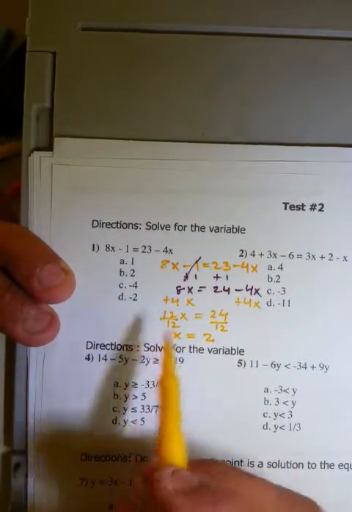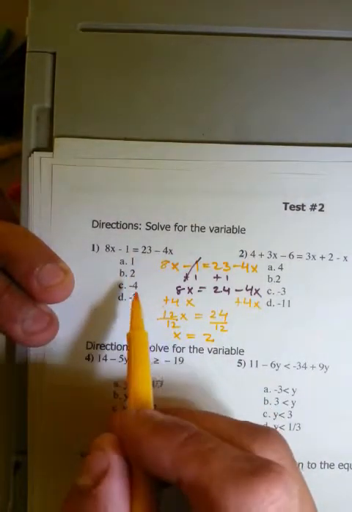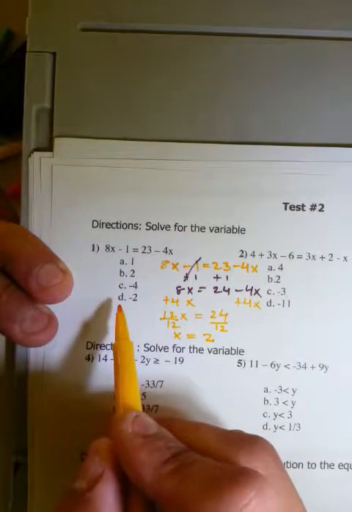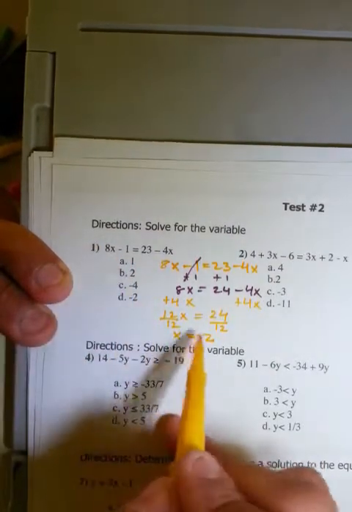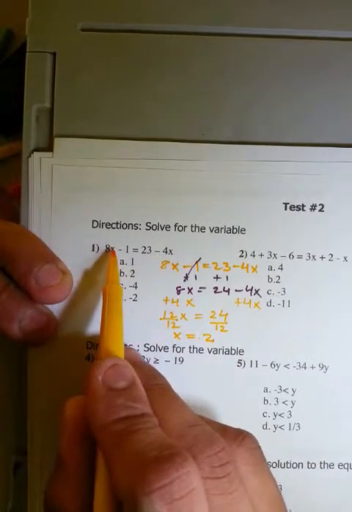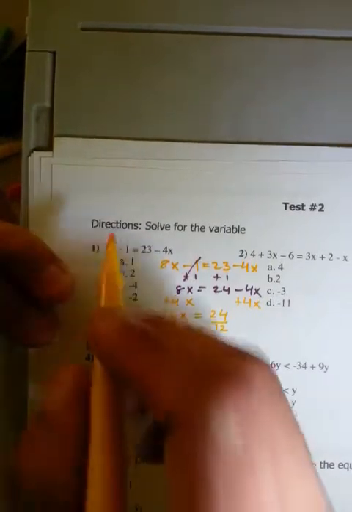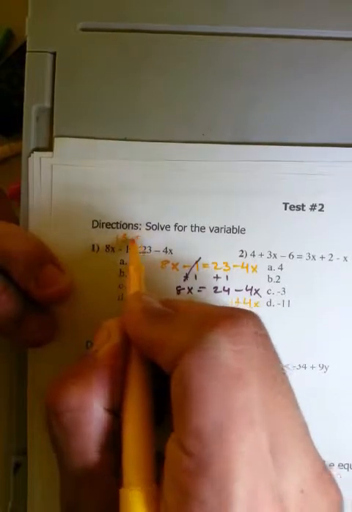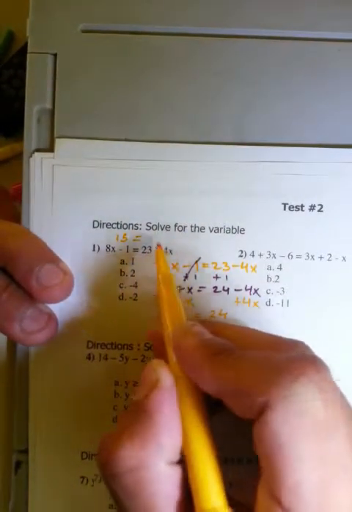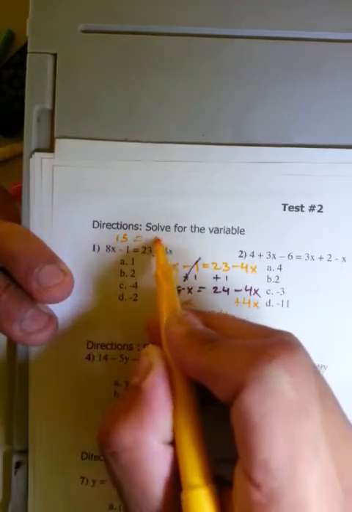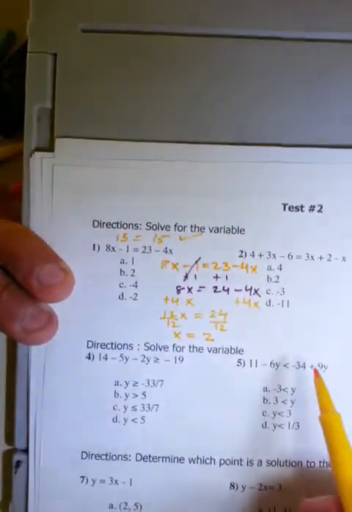Another way you could have done this, if you really didn't know how to solve for x, is picking any of these numbers and plugging them into x right here. Clearly, if you plug in 2, 8 times 2 is 16, minus 1 is 15. Now, 4 times 2 is 8, and 23 minus 8 is also 15. That gives you a true statement.